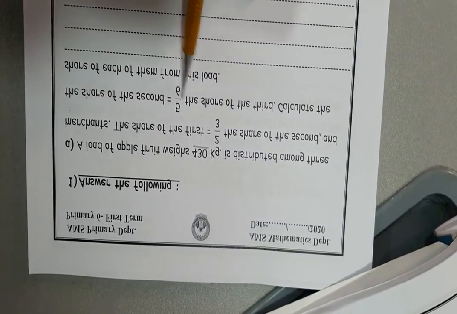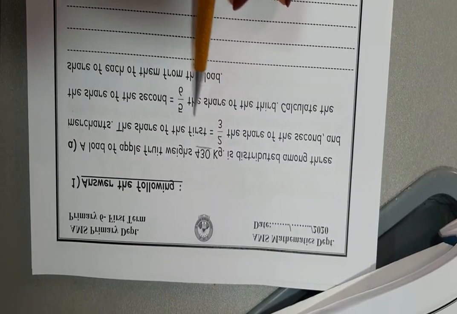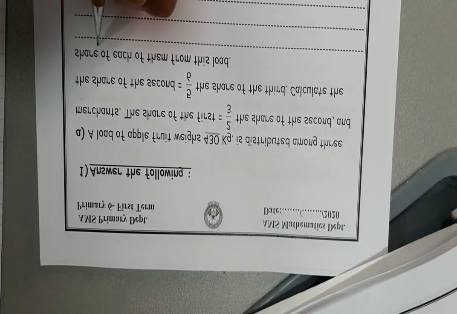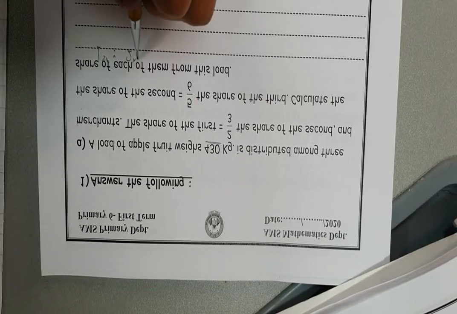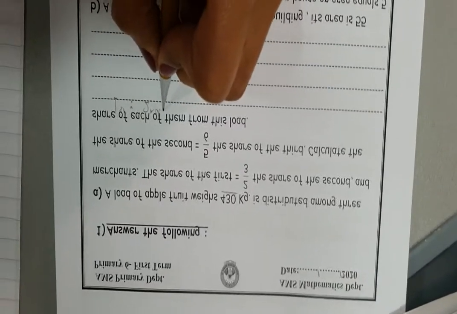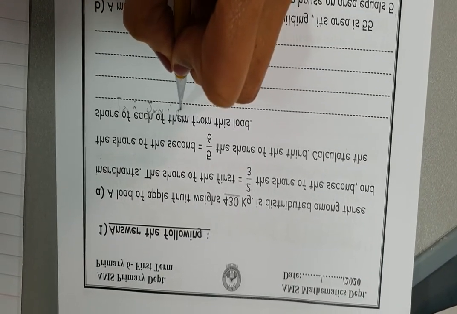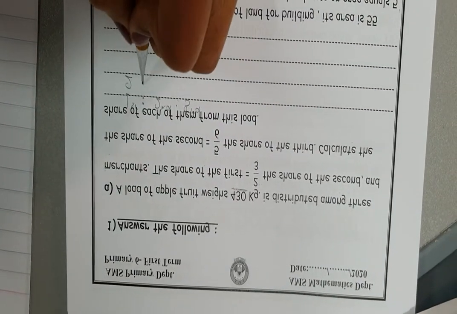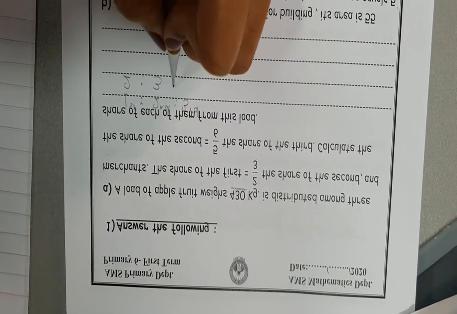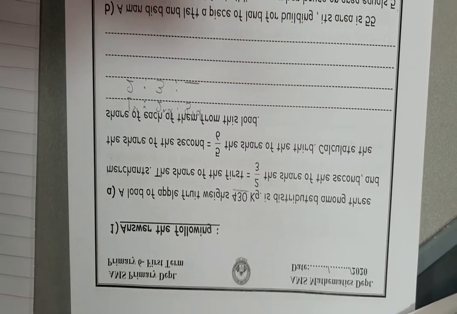First, I have a combining ratio. I have to write the combining ratio first. What are the names I have? First to second to third. I don't have a ratio here.